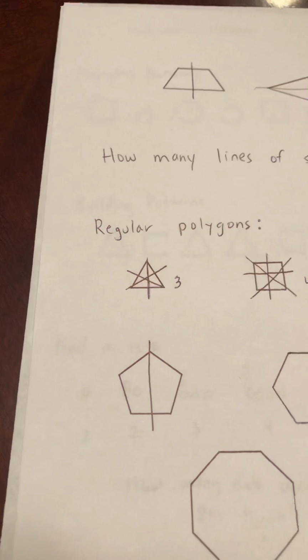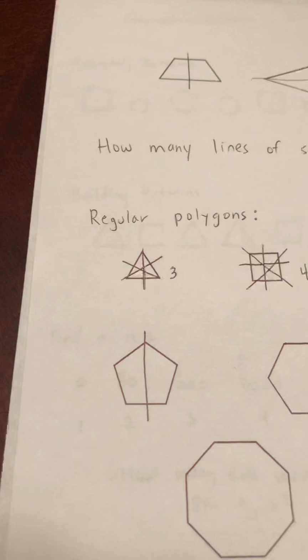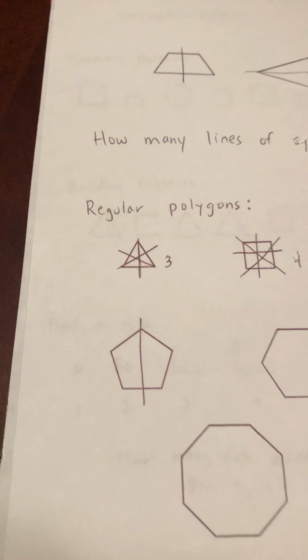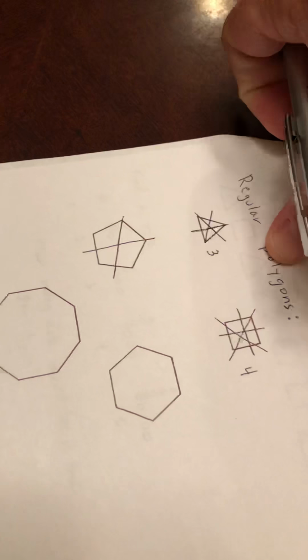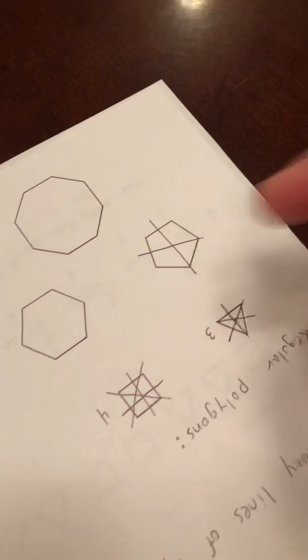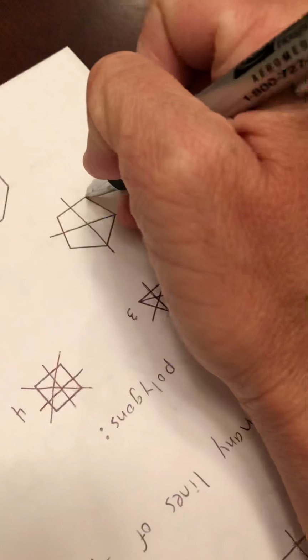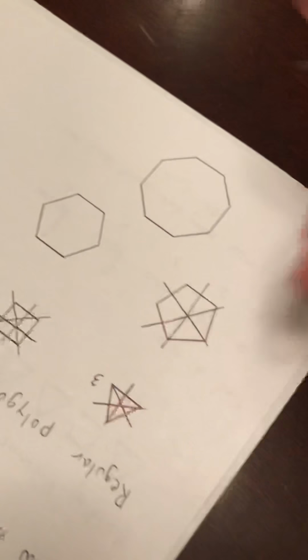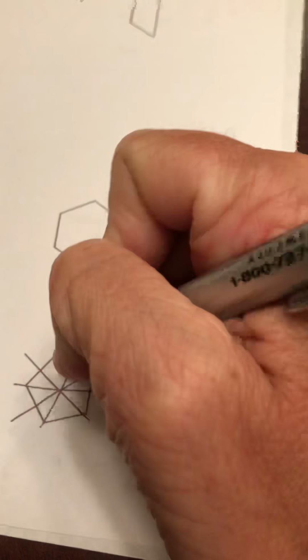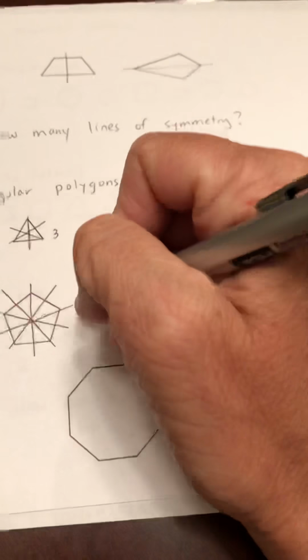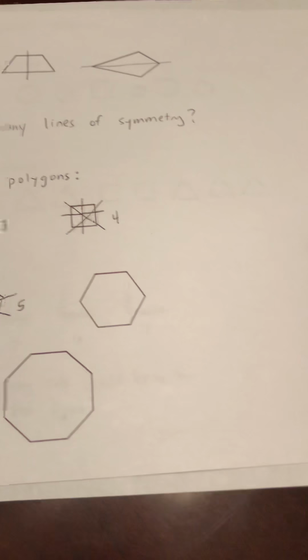This is a regular pentagon, all equal length sides and 5 obtuse angles. But if we turn this again, we'll see there's another one from that top vertex through the opposite side. Okay, here's another one. So my 5-sided figure is going to have 5 lines of symmetry.